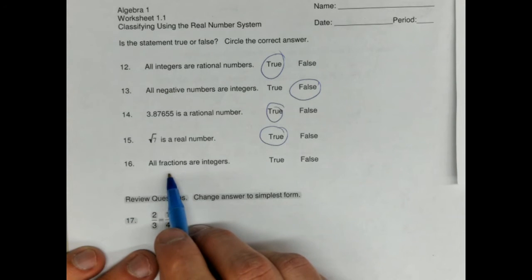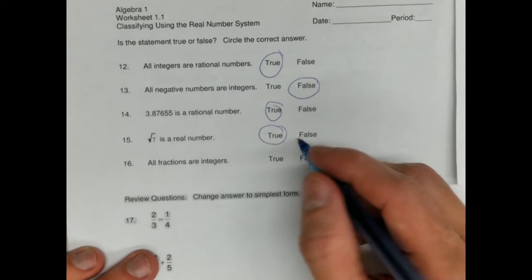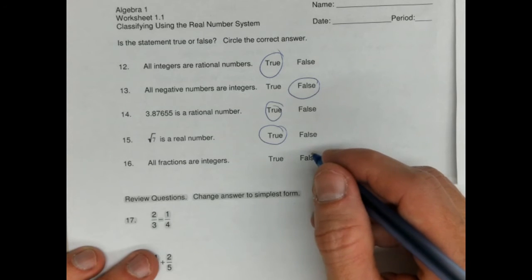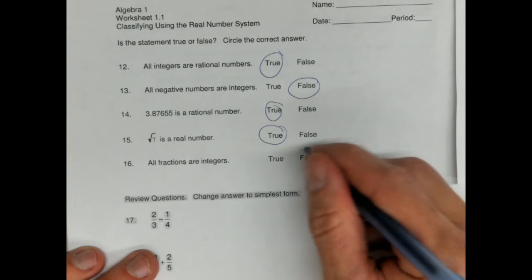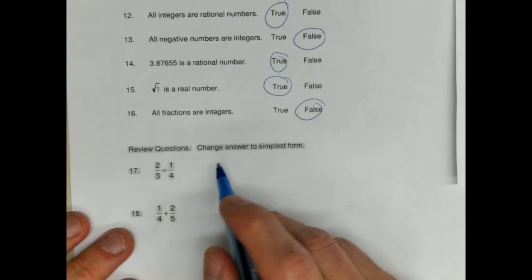All fractions are integers? No. Some are, some are not. So like 3 over 3 would be an integer because they simplified, but otherwise there could be others like 1/3, which would not be an integer. And these are just working with fraction numbers.